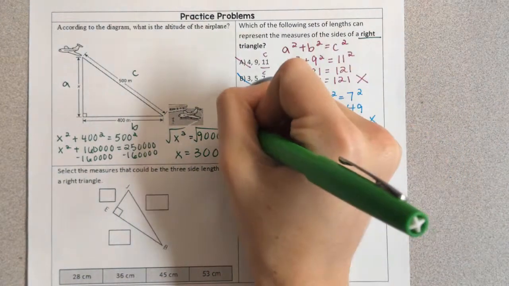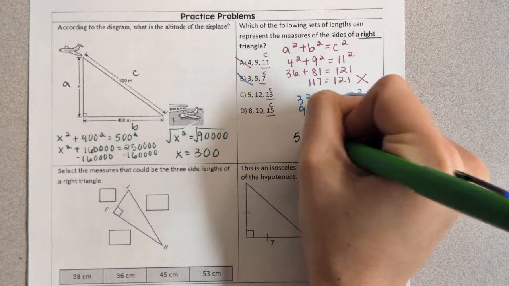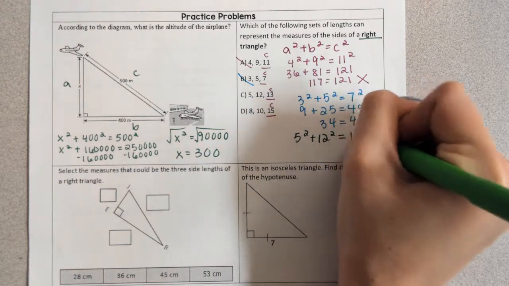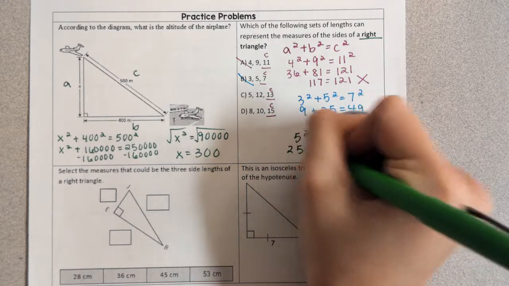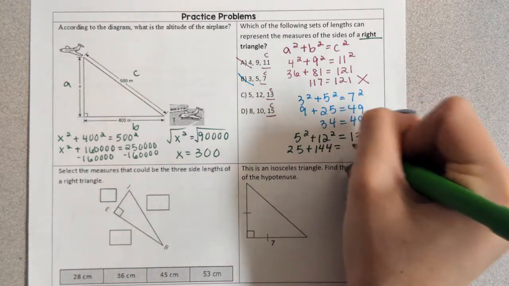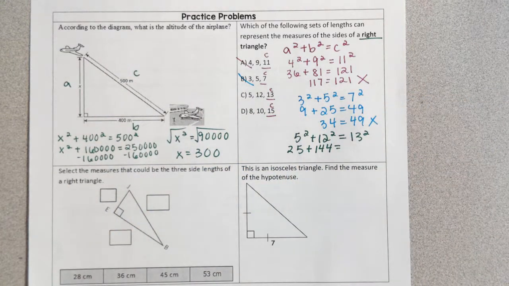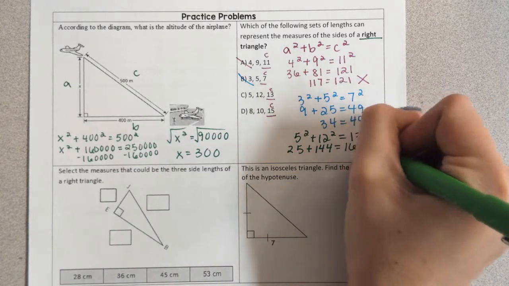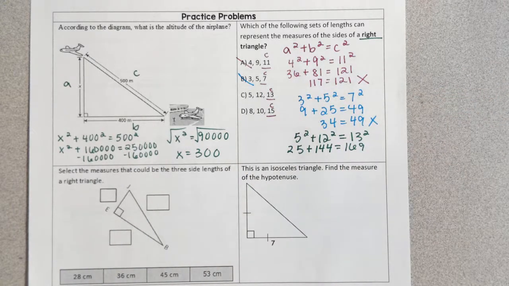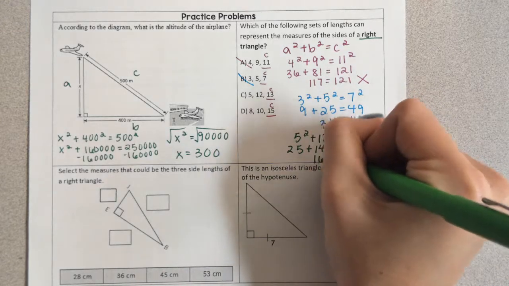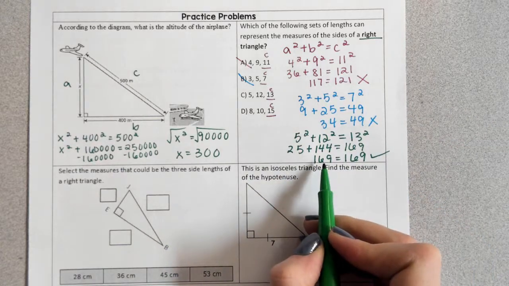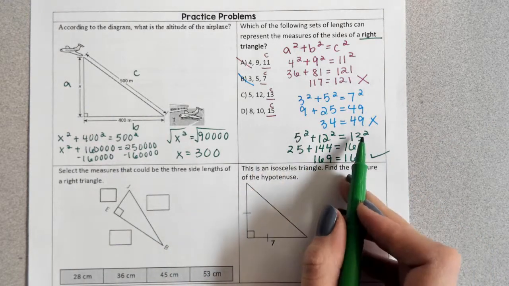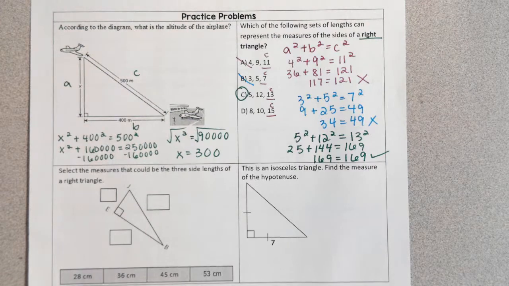Now we try out C. 5 squared plus 12 squared, and see if that equals 13 squared. 25 plus 144. 13 squared is 169. Well, if you add 25 and 144, lucky for you, this is the right answer. So since each side of your equal sign is equal in our Pythagorean theorem, then C is the correct answer.